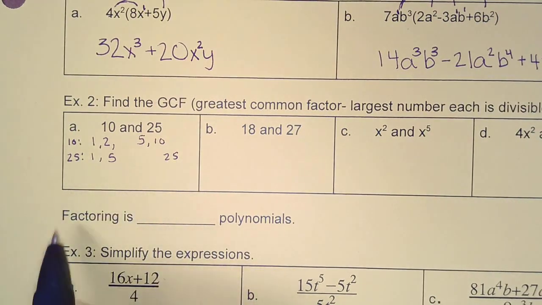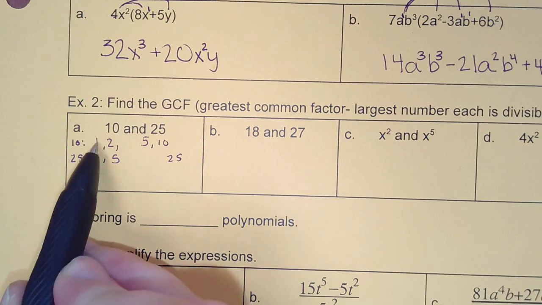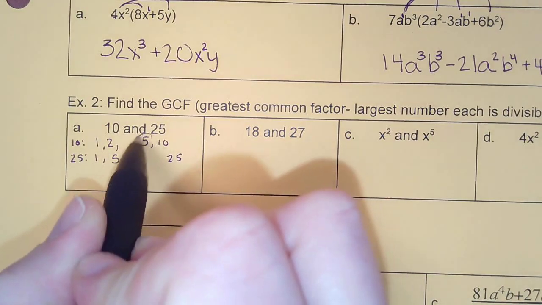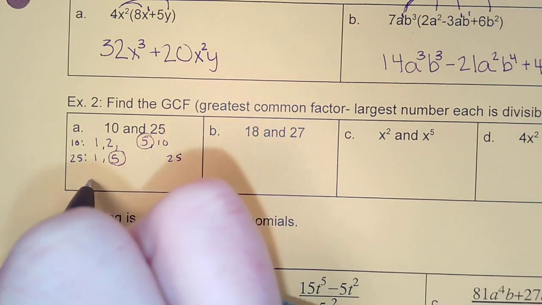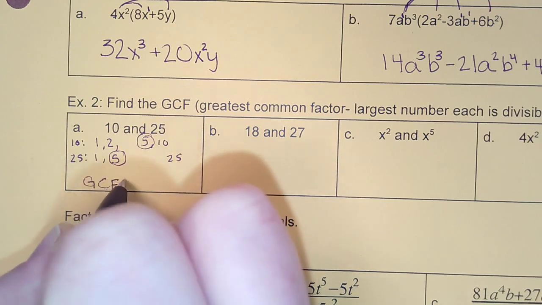The greatest common factor is the largest number both are divisible by. So even though they both have 1, they both have 5, and that's larger. So the GCF would be 5.